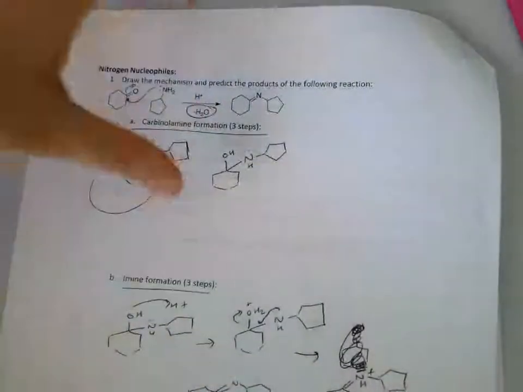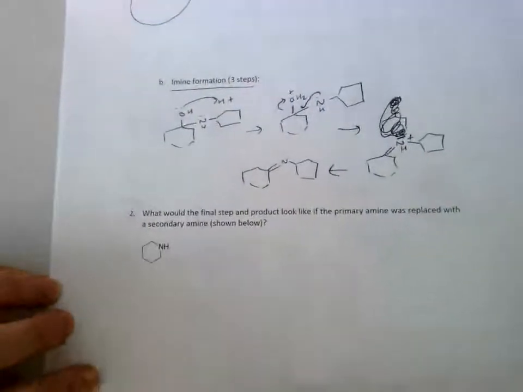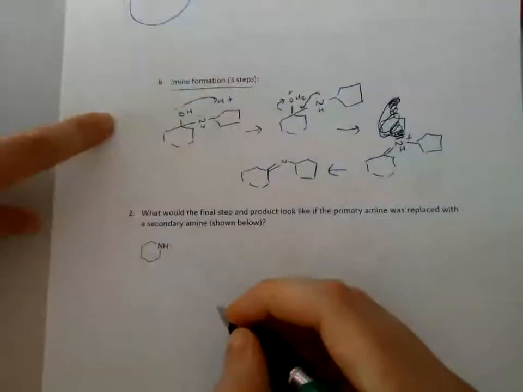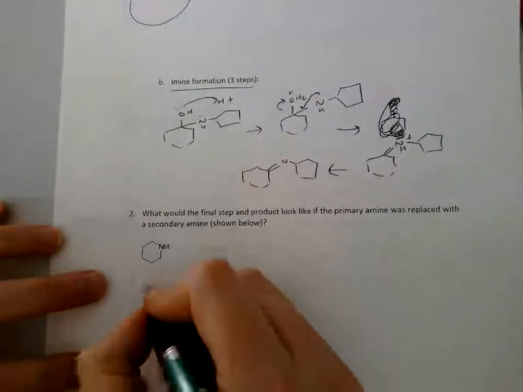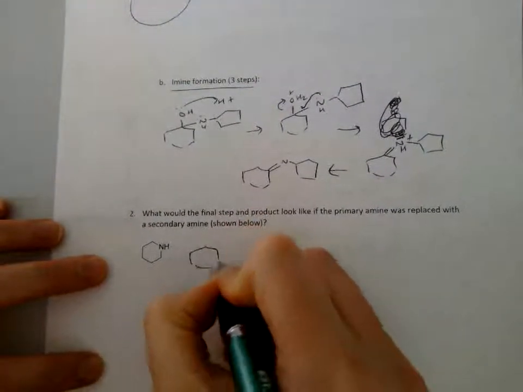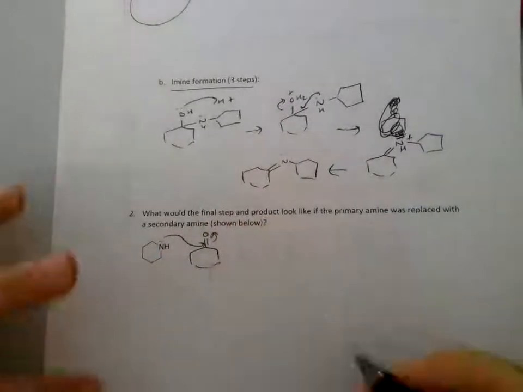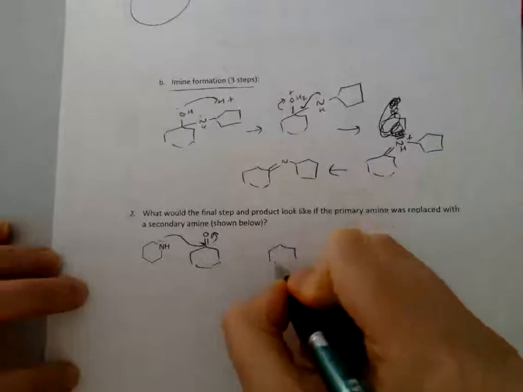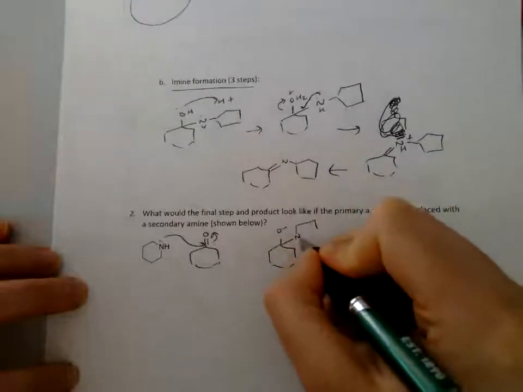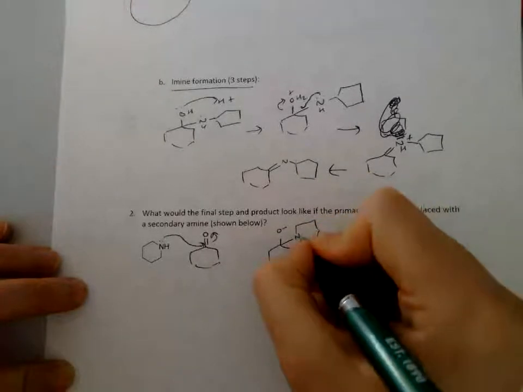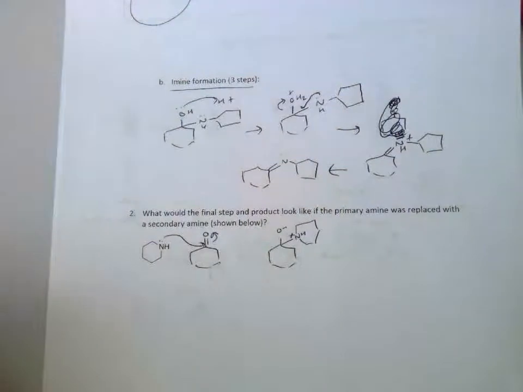Now, the next question is, how would this be different if it was replaced with a secondary amine? That's enamine formation. And the first step of enamine formation actually would be the same. So this would attack and kick up. Of course, it's the same. It's always the same, right? So we would have our O- and then our nitrogen with the ring around it. I don't know if that's a 6-membered ring. I think it is. And this is positively charged because it has 4 things bonded to it.